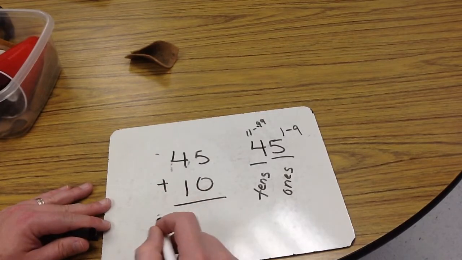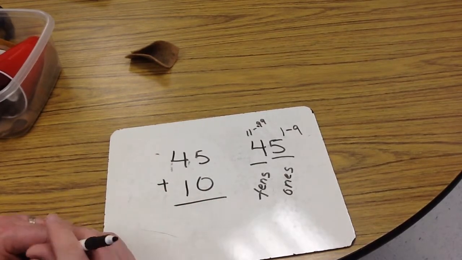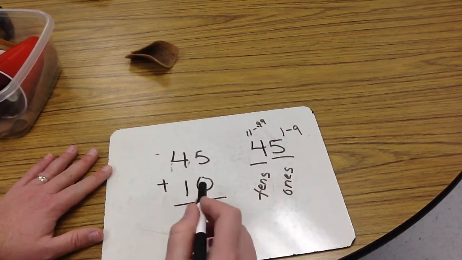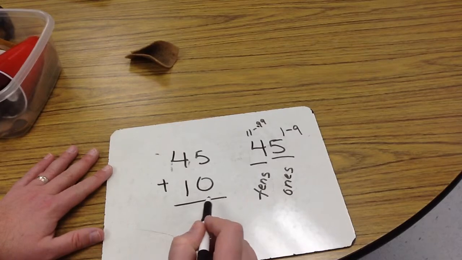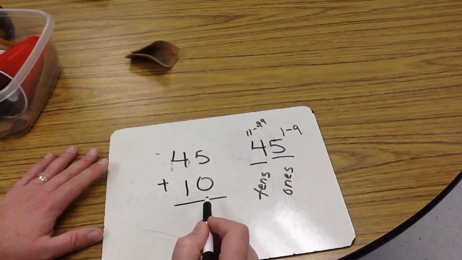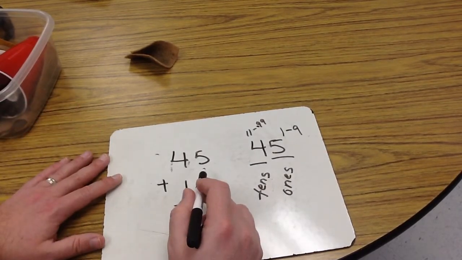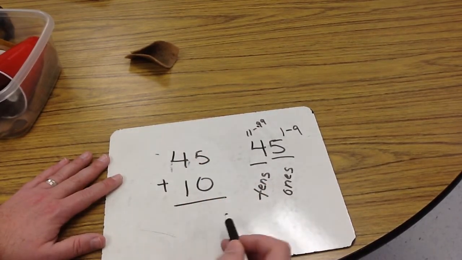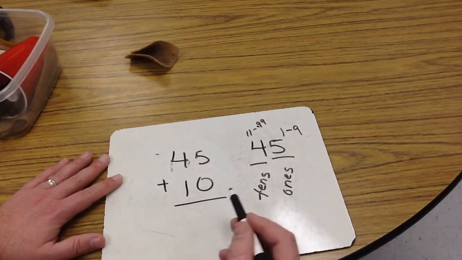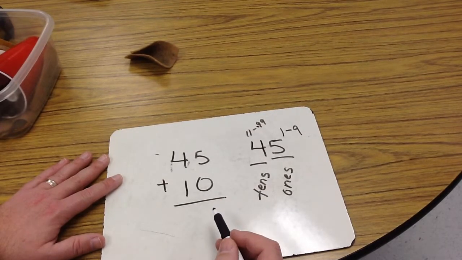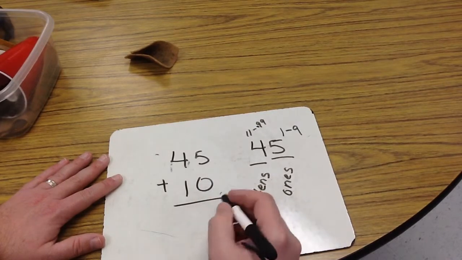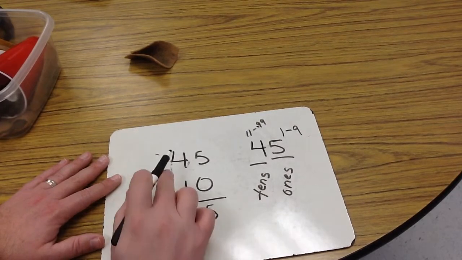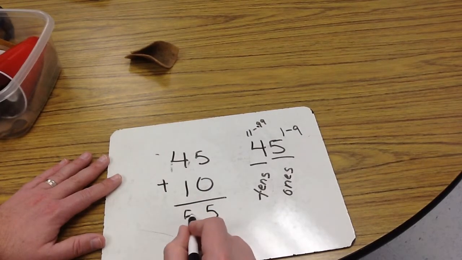So when I'm looking at adding plus 10 using our Math Concepts SRA curriculum, I realize that when I add 10, my ones column for 10 has a 0, and we all know that anything plus 0 is that other number. So following what I've always been taught by Mr. Mortensen for adding two-digit to three-digit numbers, I always want to start on the right side because I want to be right. 5 plus 0 is 5. Then I move over. 4 plus 1 is 5.